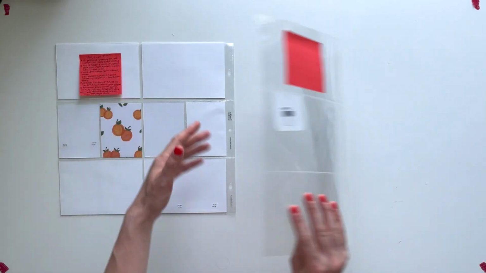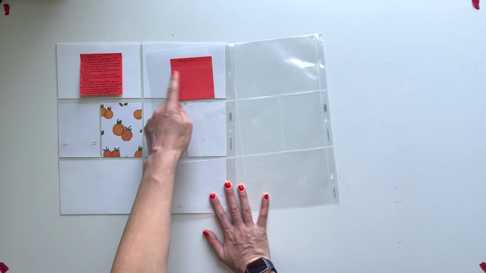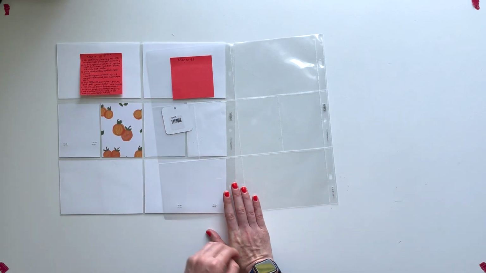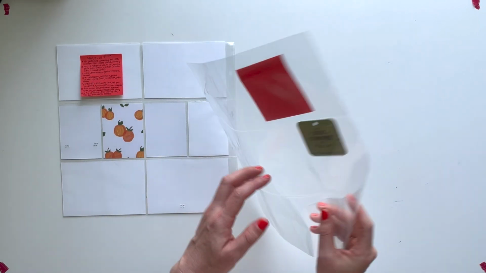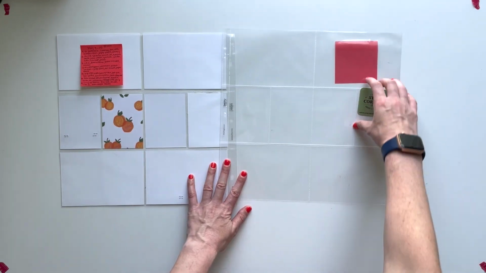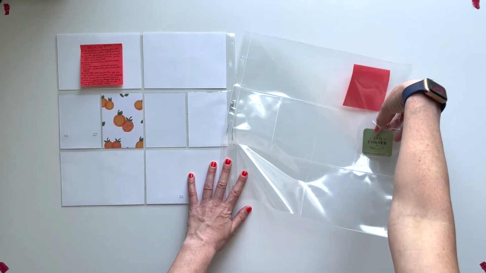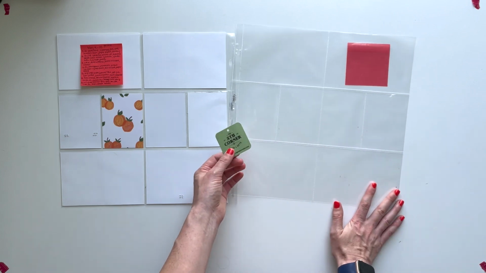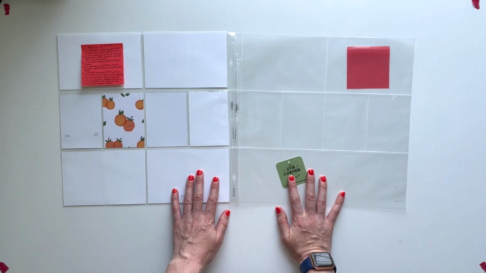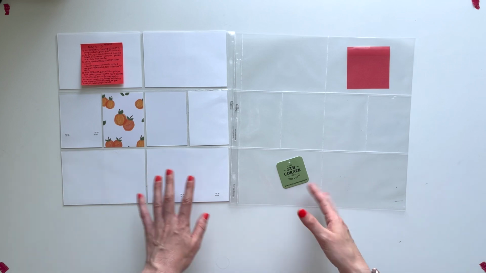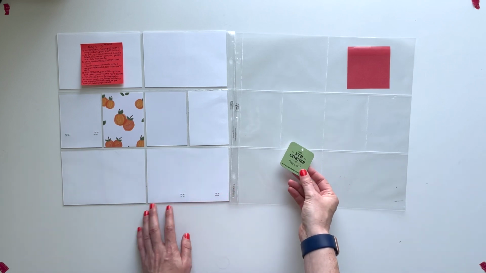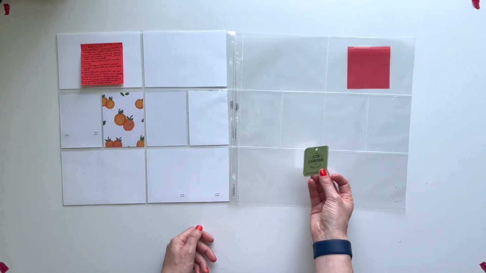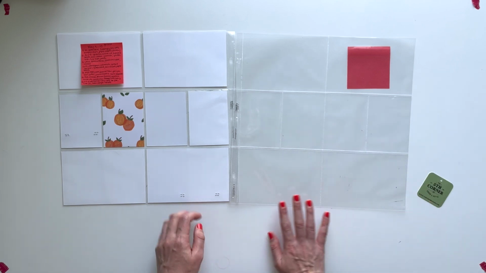You can see I have these sticky notes in my album. I put those in there to designate the weeks as I'm living them so that I have a holding spot for bits of ephemera that I collect throughout the week. For this week, I only collected one little tag that I might want to include. But sometimes I do collect a lot. Sometimes I forget to collect anything, but I did just save one little thing this week.